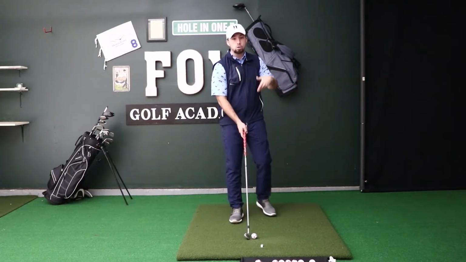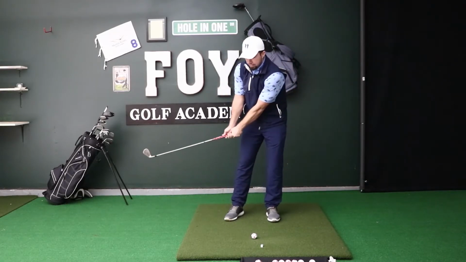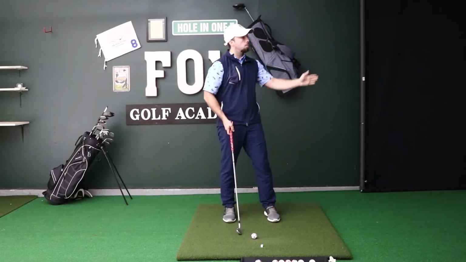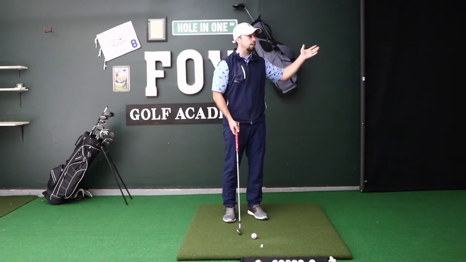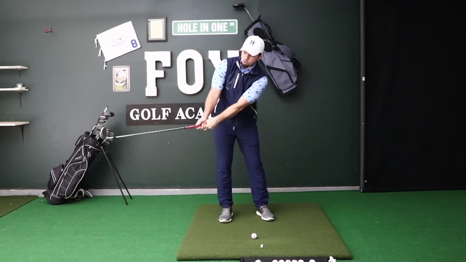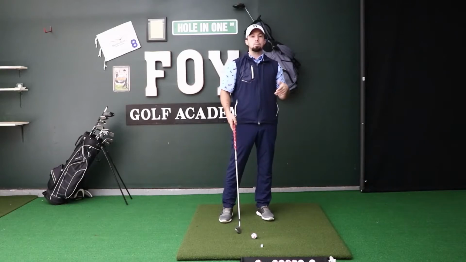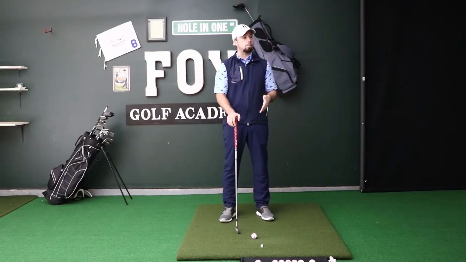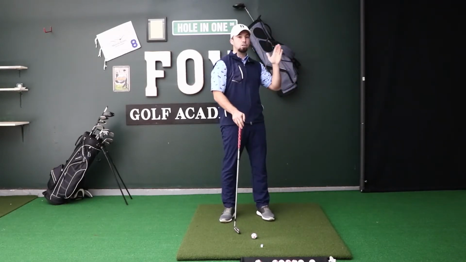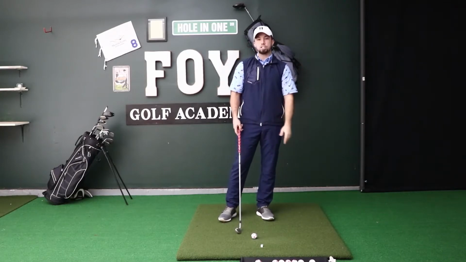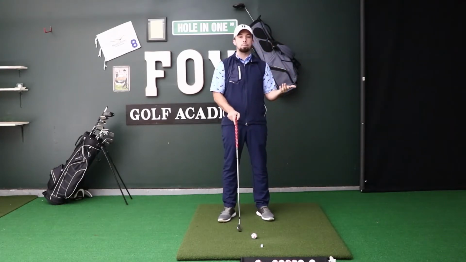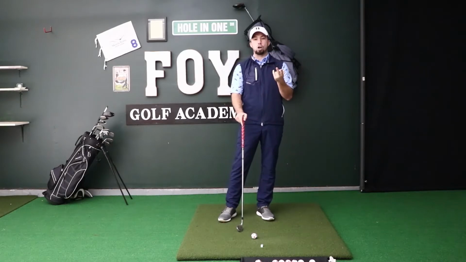Now again, if we want to go to the right, then we need to come from the inside. If we want to hit shots more to the left to start off on our intended line, then we need to get that club coming from the outside in. So we can manipulate our swing path to change up our ability to hit right, hit left, or hit straight, and then we just adjust our face angle as well to manipulate if we want a fade spin or a draw spin.